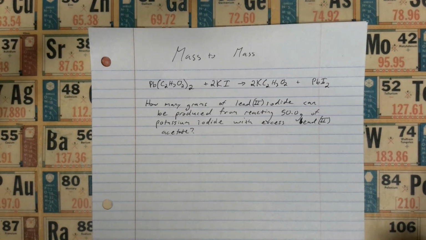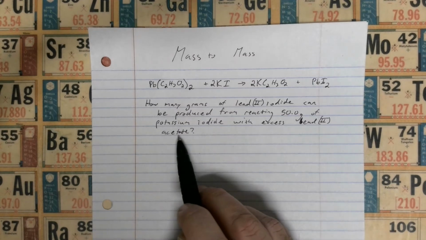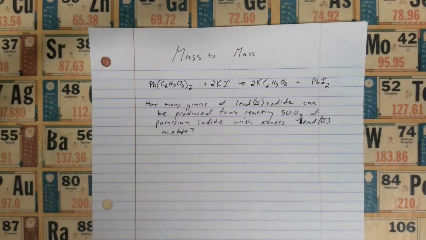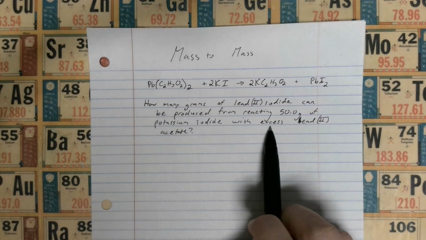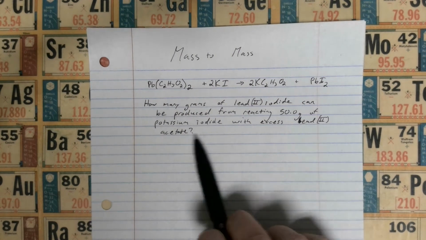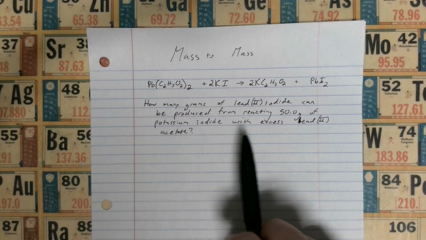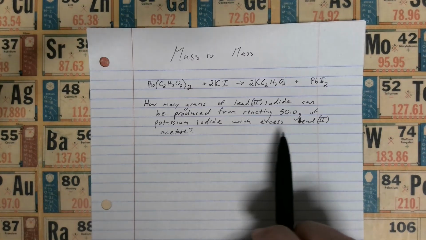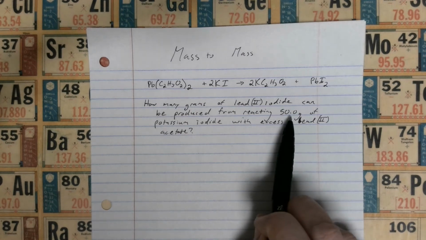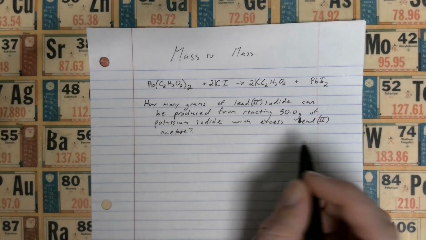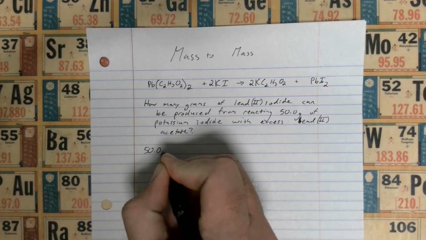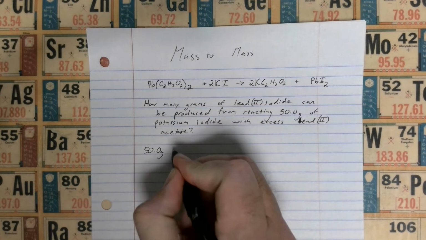So first of all, when it says excess lead 2 acetate, that means that we have more than we need. Excess means you have way more than you need. And so basically we can ignore that in this case because it's not going to affect how much we can produce. So our given is 50 grams of potassium iodide. So 50 grams of the KI.